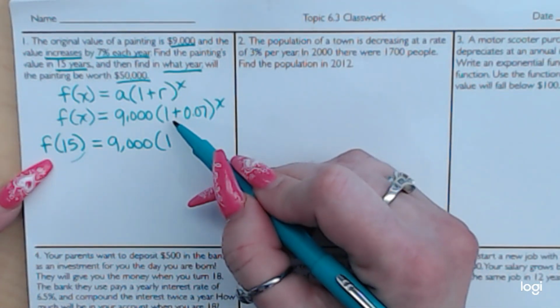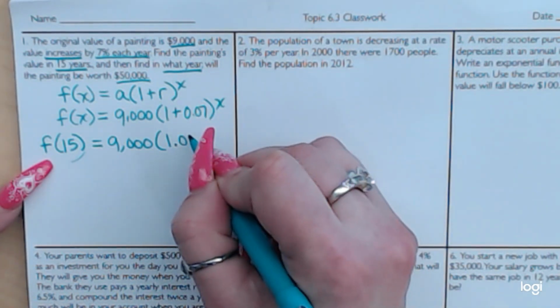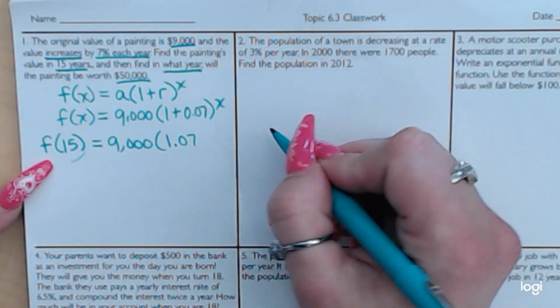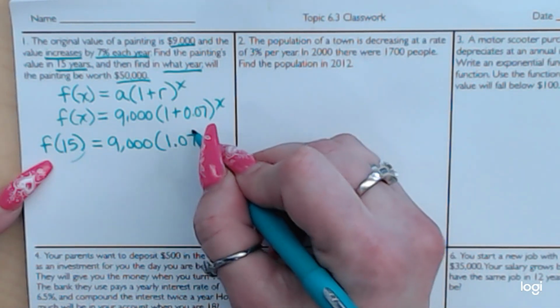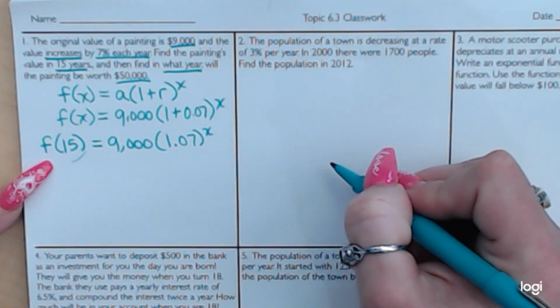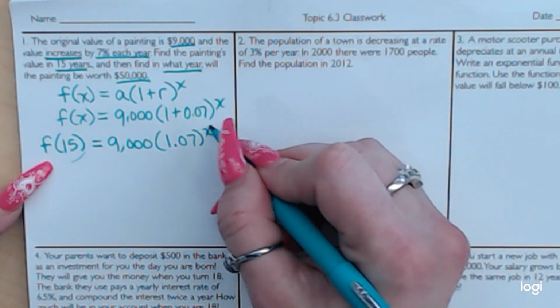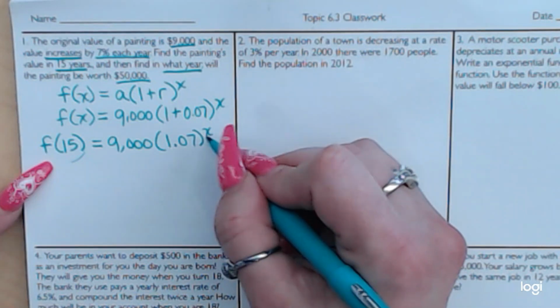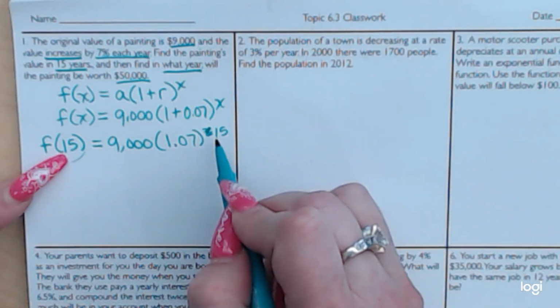Now notice we can just combine these in here. So this becomes 1 plus 7/100. 100% of the price of the painting plus 7% is how much it's raising each year. And x being our years, so really we're going to replace this with 15. X is here, x is here.